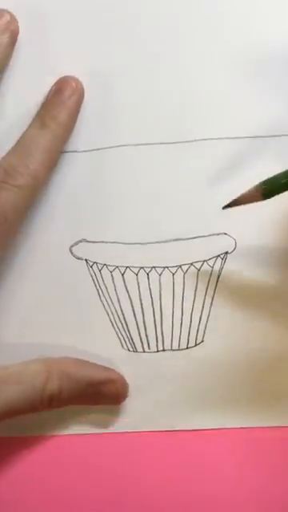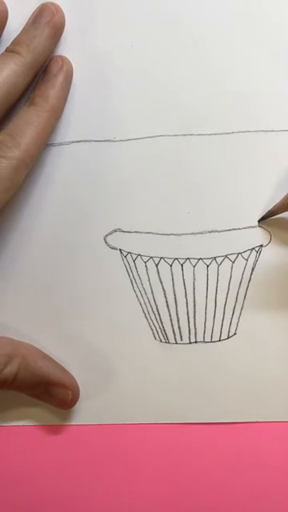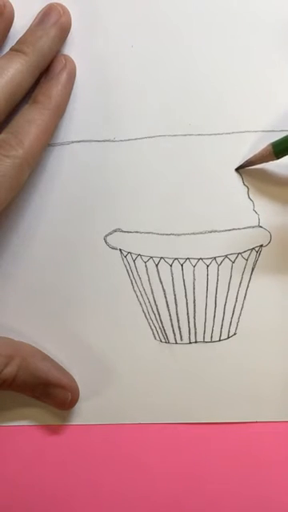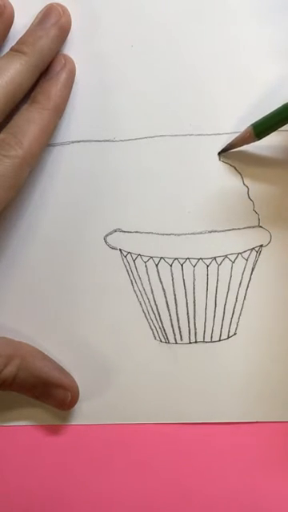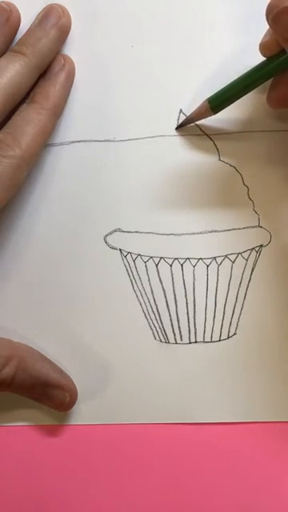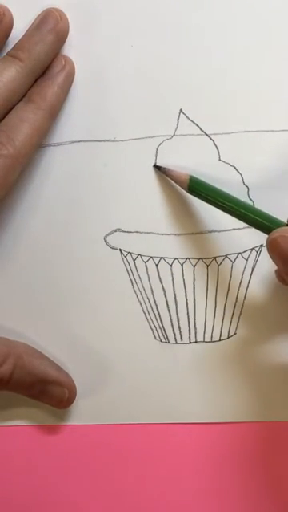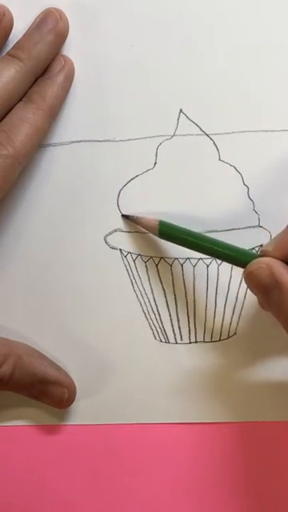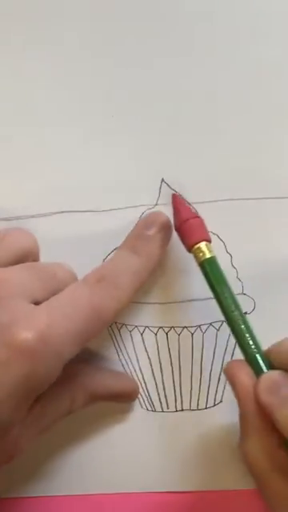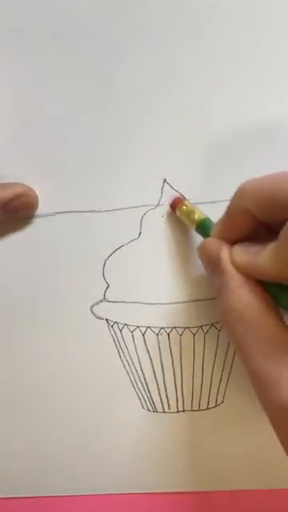Whipped cream, oh my gosh, I'm getting hungry just talking about this right now. Okay, so let's do some whipped cream on top. I kind of like those pointy tops. There we go. And I'm going to erase this line where it overlaps my table line. We don't actually see through our frosting, so I'm gonna erase that.